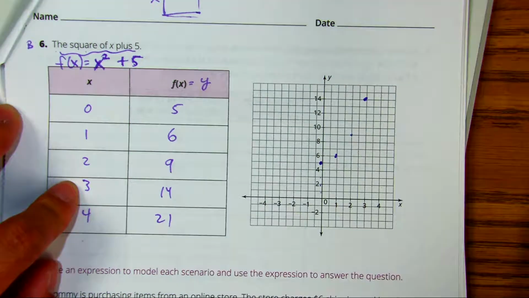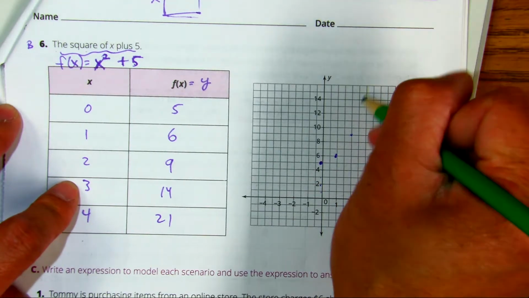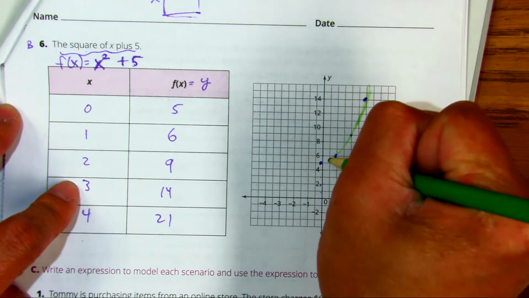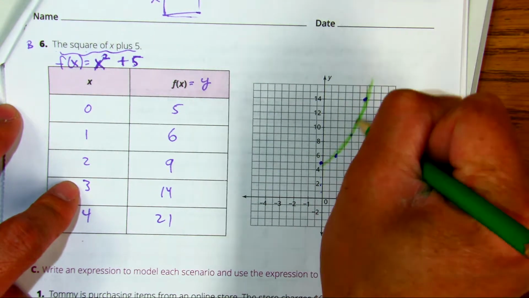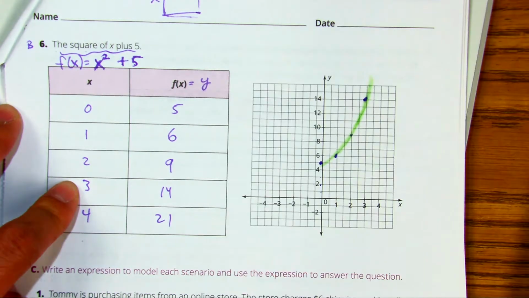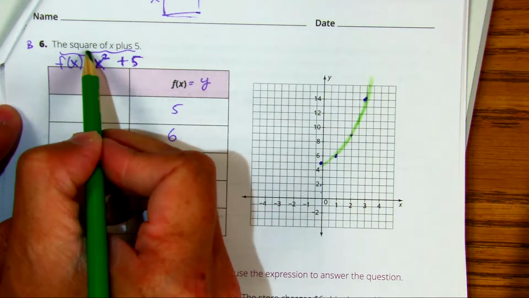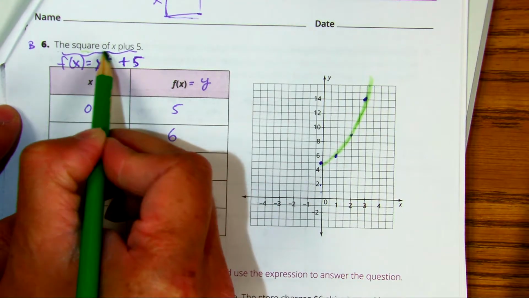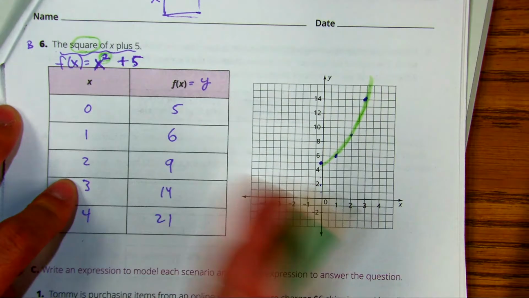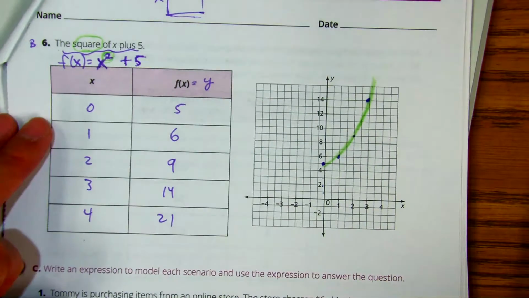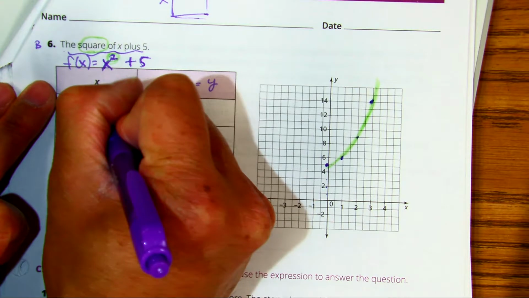So here's my problem. If I sketch and curve this, class, is this exponential? Yes or no? How do you know this is not exponential? Because what's the exponent? It's a power of 2. It's a square. It's quadratics. You might be asking, where's the other part of the quadratics? What we would have to have done is pick some negative numbers. Negative 1. Negative 2.